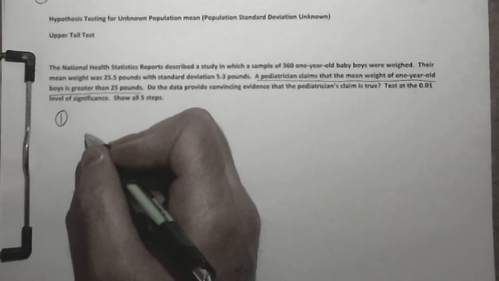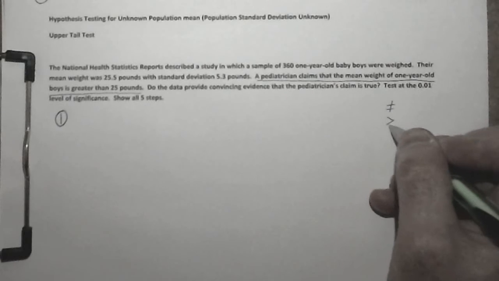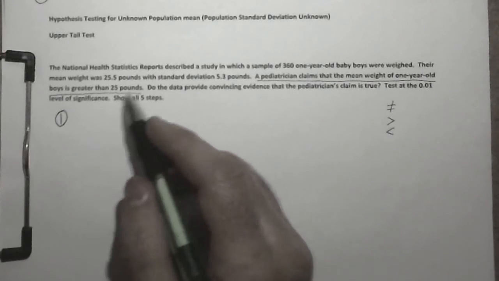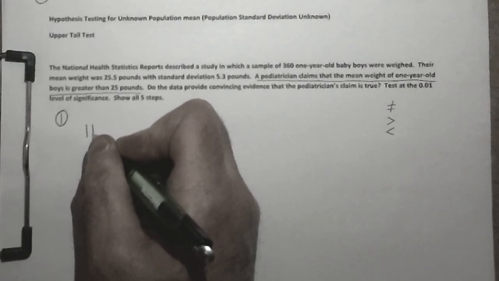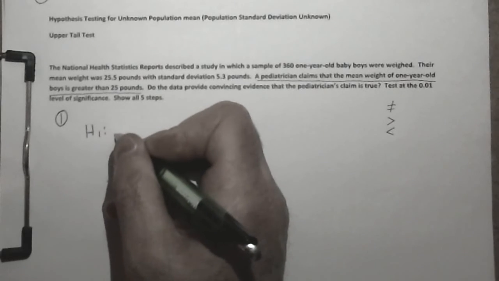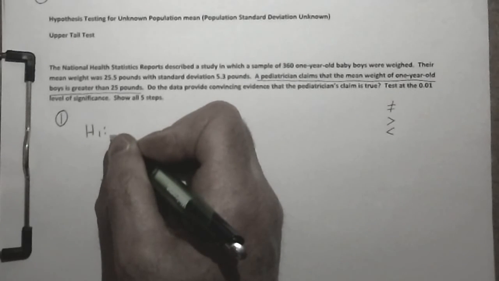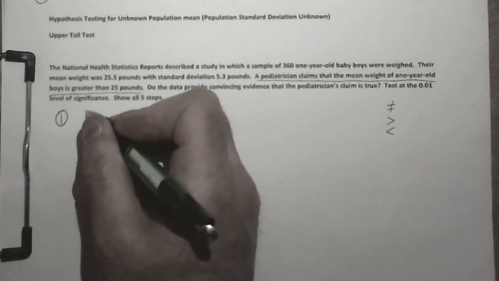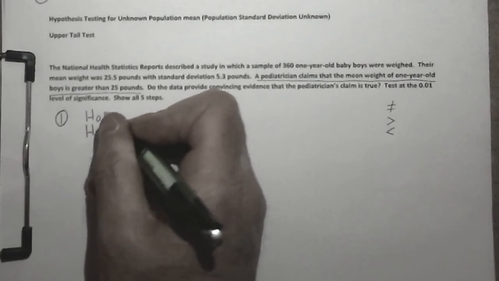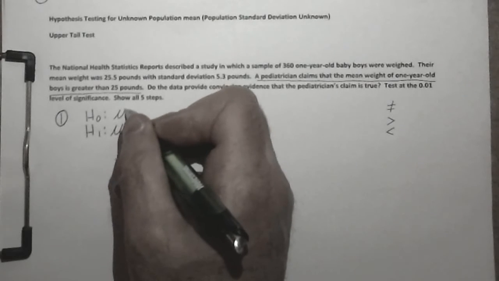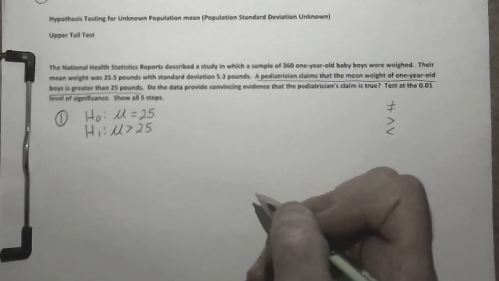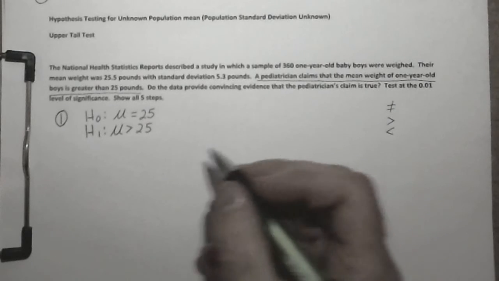Remember, our alternative hypothesis can only take on one of 3 symbols: not equal to, greater than, or less than. Since the claim is saying greater than 25 pounds, that would be our alternative hypothesis statement. So the alternative hypothesis says that the mean weight is greater than 25 pounds. Therefore, by default, the null hypothesis has to say that the mean weight is equal to 25 pounds. Okay. So these are the hypotheses we're going to test.